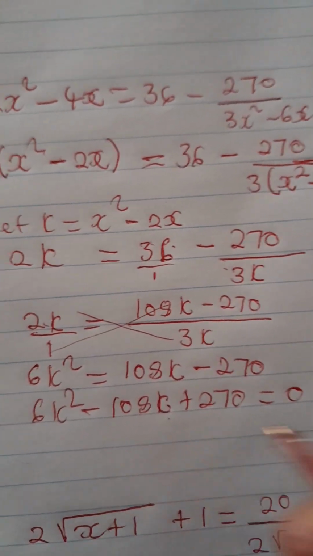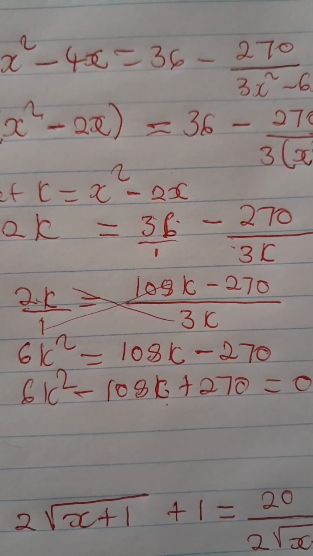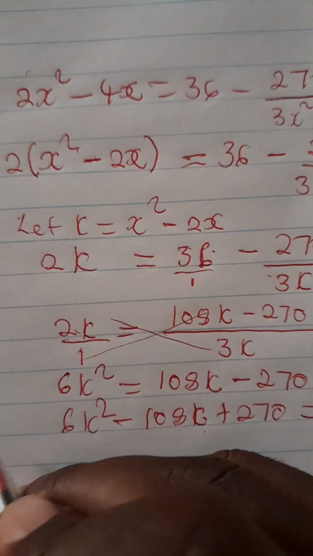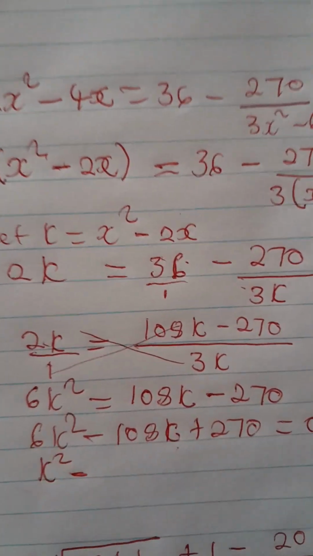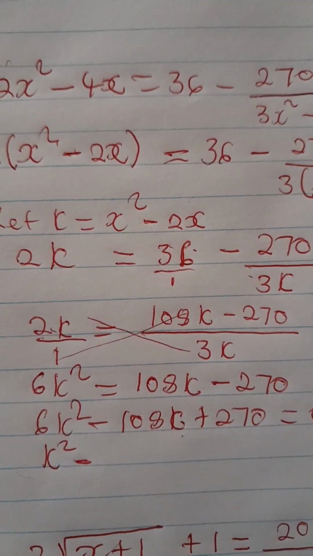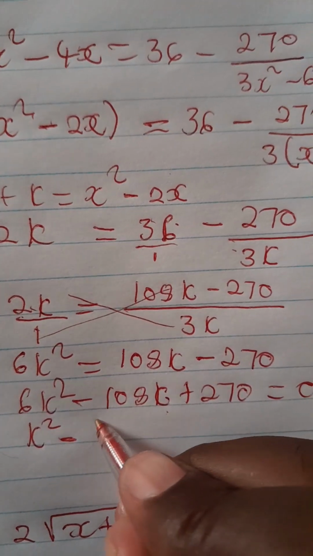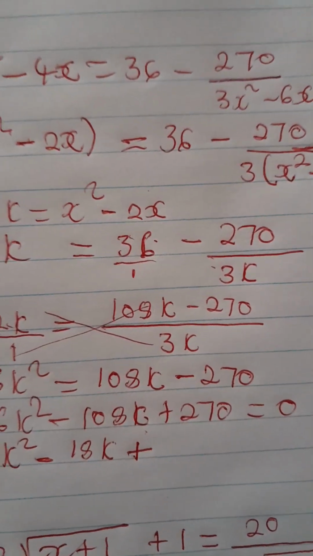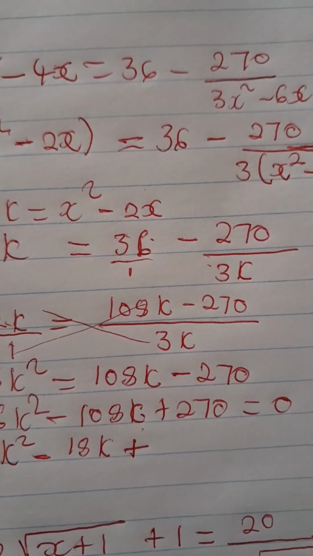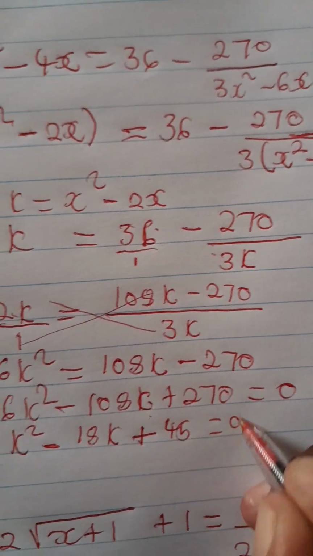It will be tedious, so the way to make it easier is to divide both sides by 6. 6 goes once into 6, so we'll be left with k squared. 108 divided by 6 is 18, so we have 18k. Then 270 divided by 6, I think that will be 45, equated to 0.